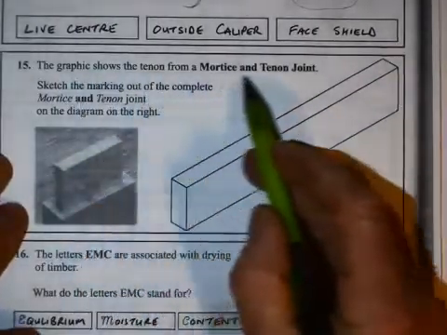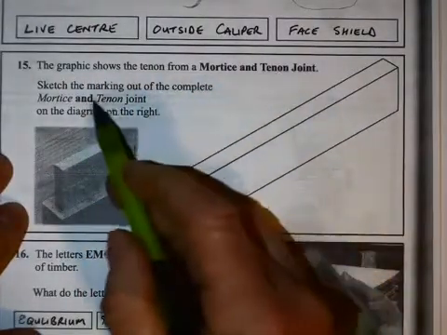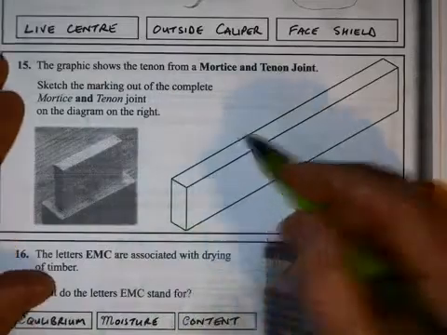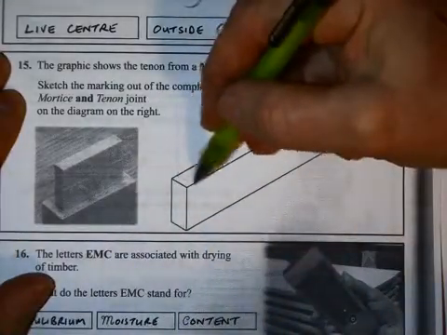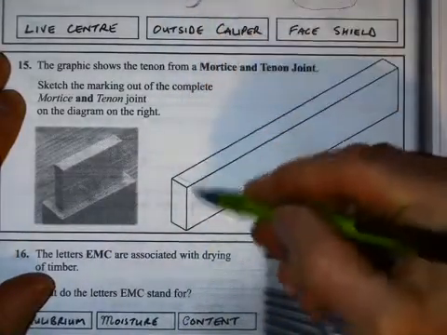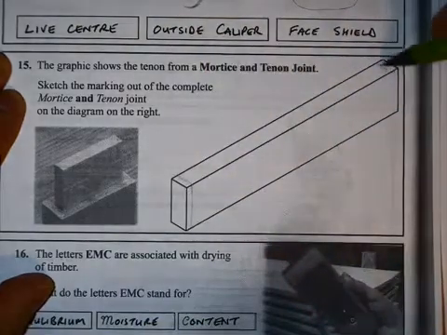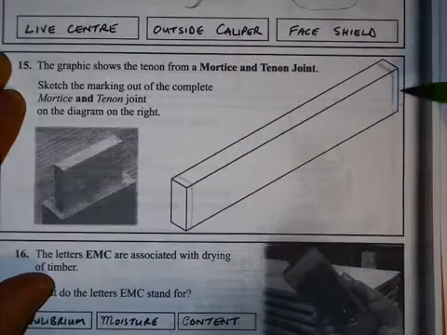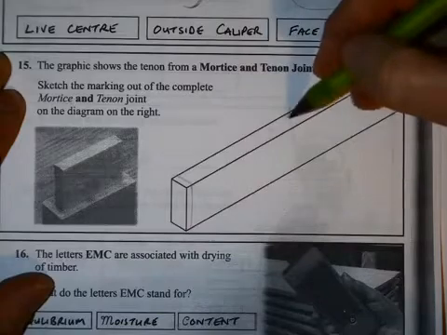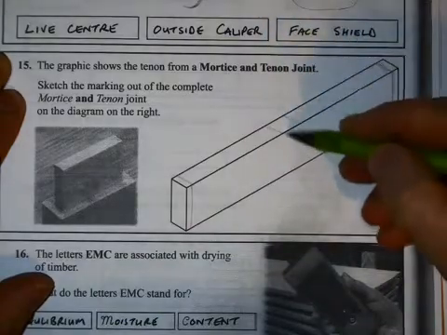The graphic shows a mortise and tenon joint. It just gets the marking out of a complete mortise and tenon. So here we go. I'm just going to draw an end waist to start with. You would normally, maybe in a practice joint, have 2 pieces here, so somewhere about the middle I'm going to put a bit of a gap that's going to end up being waste.